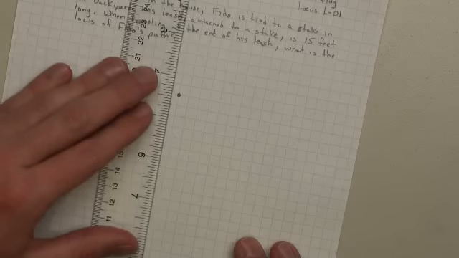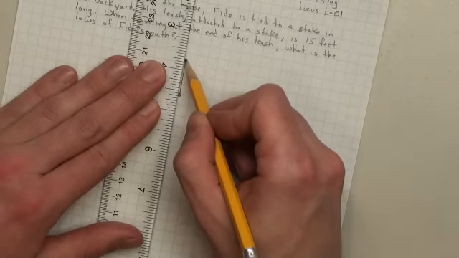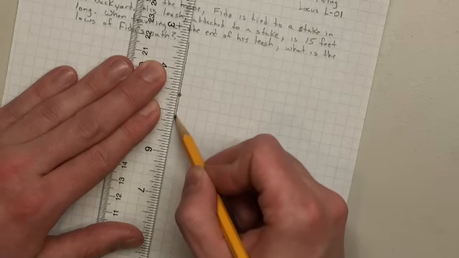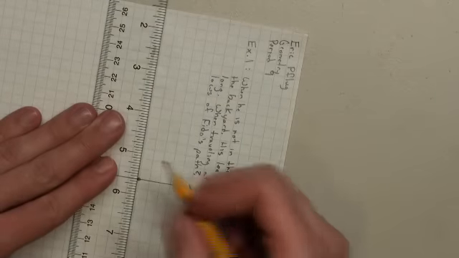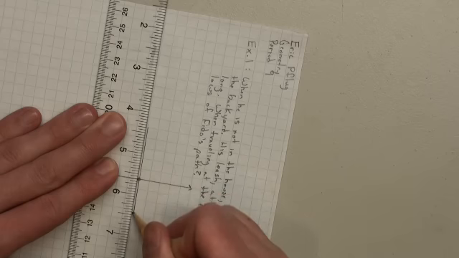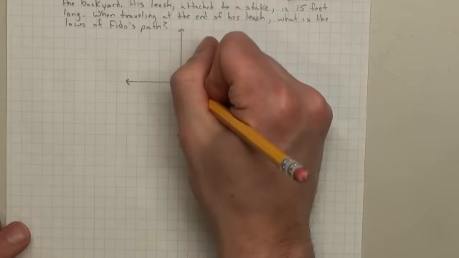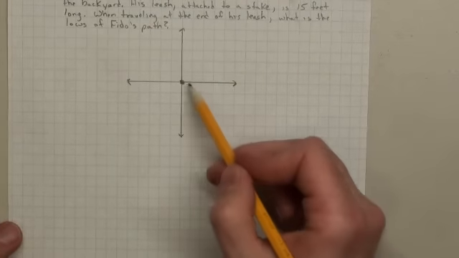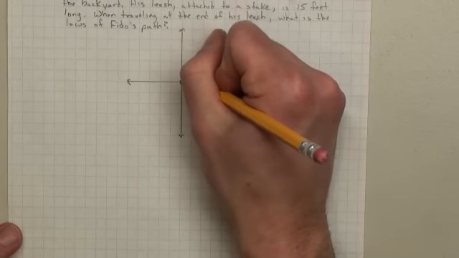Okay, and I want you to go 1, 2, 3, 4, 5 up, 1, 2, 3, 4, 5 down. Let's make arrows, and let's go 1, 2, 3, 4, 5 to the left, 1, 2, 3, 4, 5 to the right, and make arrows. Okay, now listen, this thing is 15 feet long, so this point right here is the stake, right?